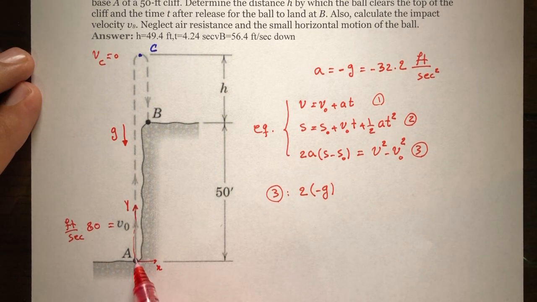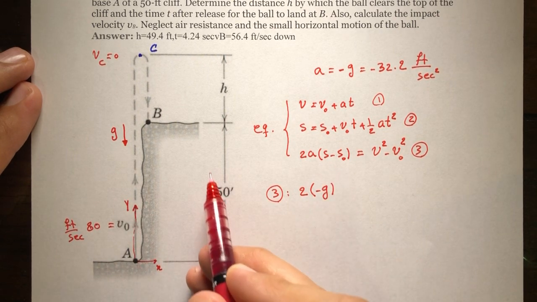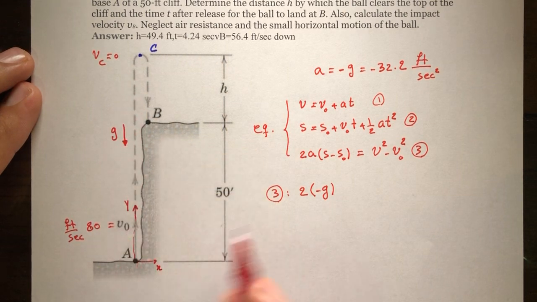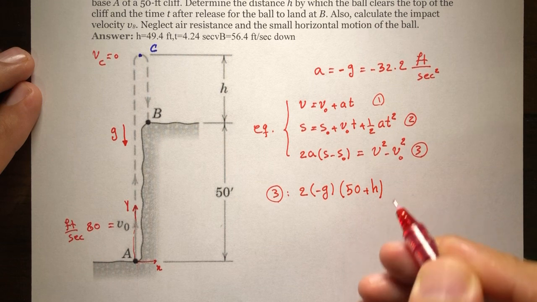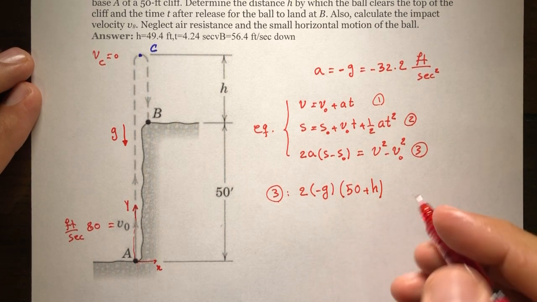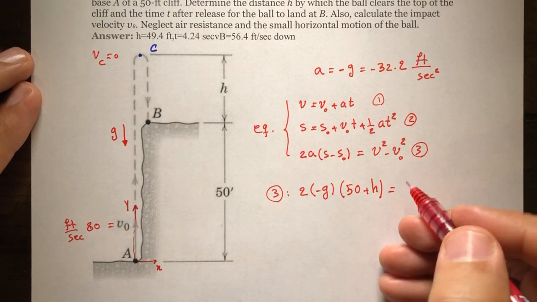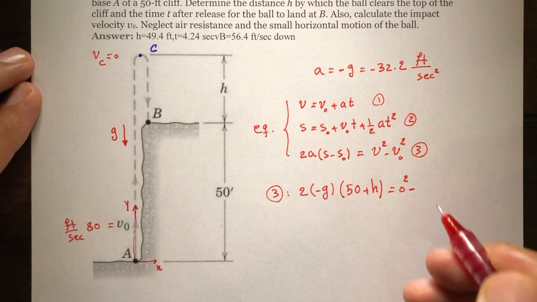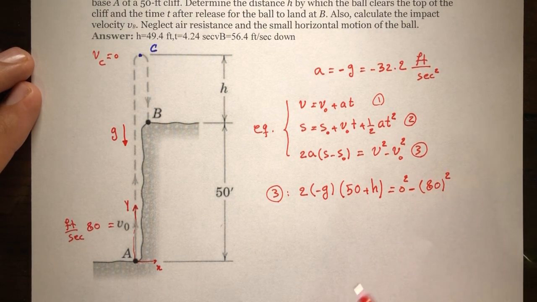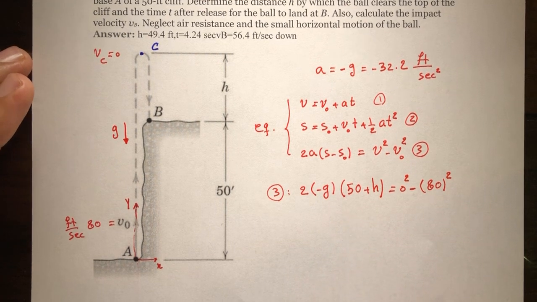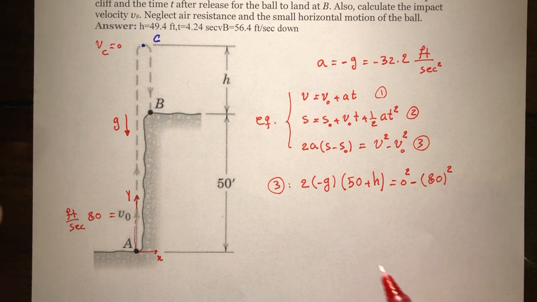S0 is 0 here, right? And from here to here is going to be my s, which is 50 feet plus h, right? From here to here, so I'm going to have 50 plus h. This is s minus s naught here, is equal to velocity at the end squared, so it's going to be 0 squared, minus initial velocity squared, so minus 80 squared. So if you look at this equation, the only unknown here is h. We can easily find h from this equation.